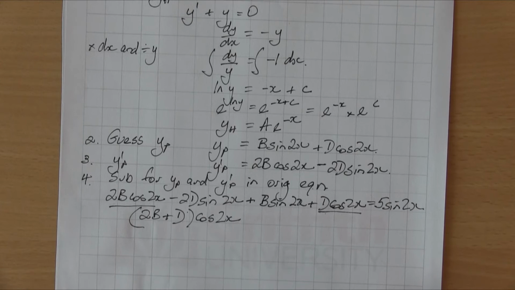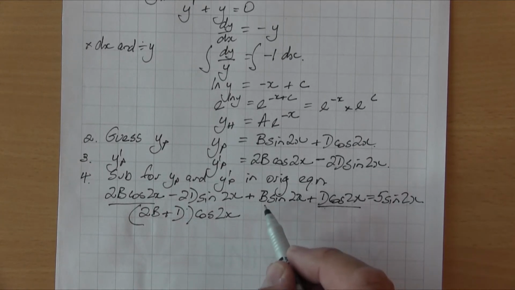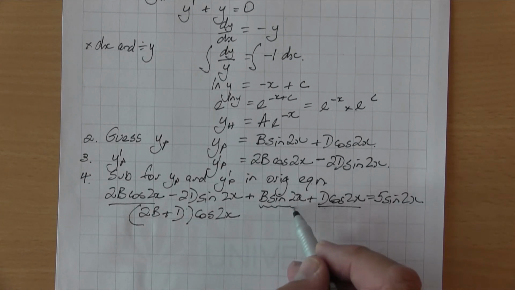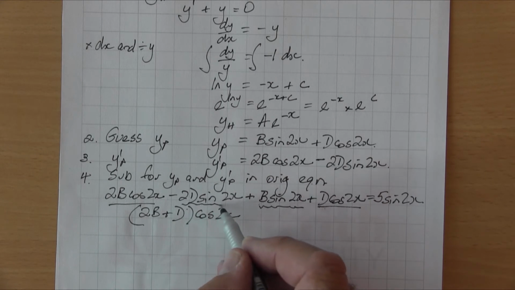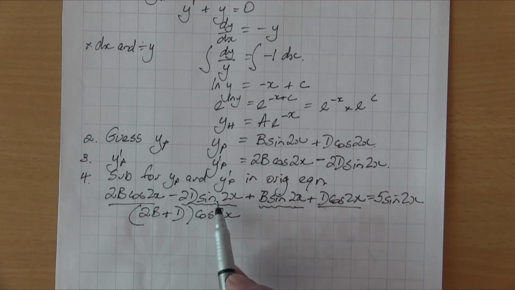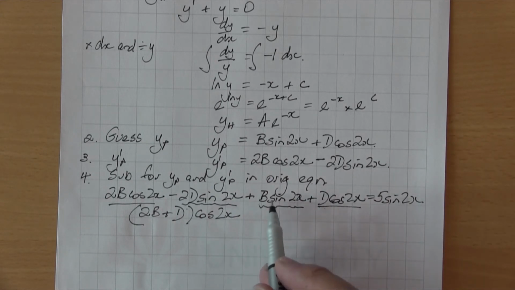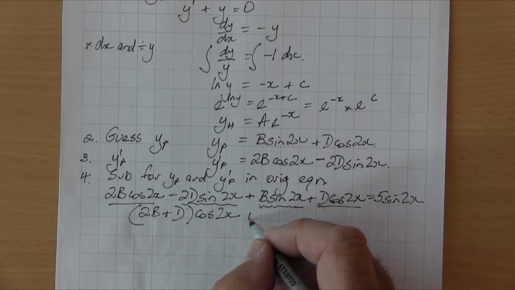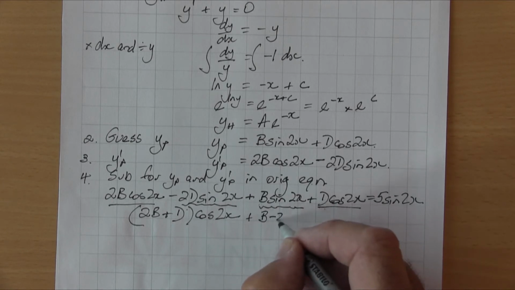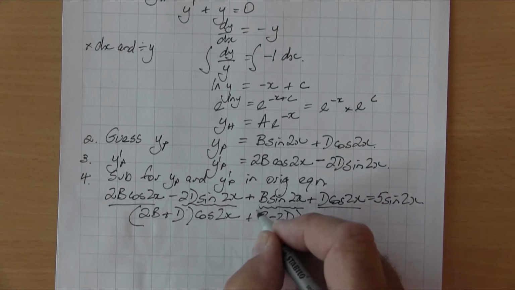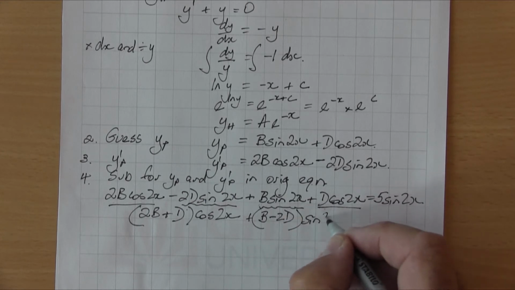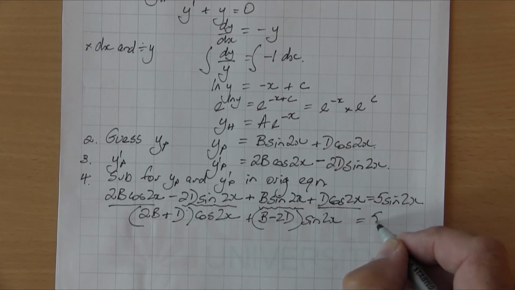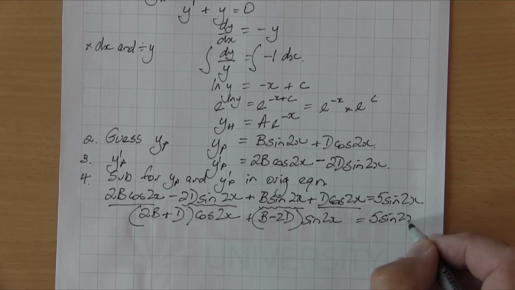And then we can get the sines together. So we've got, I'll put a squiggly line here to show they're different. So we've got two sine 2x terms here. So we can put b minus 2d plus b minus 2d sine 2x equals 5 sine 2x.